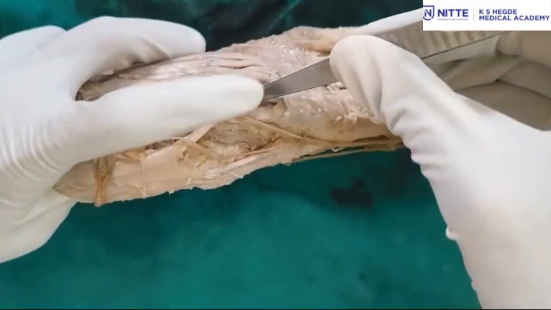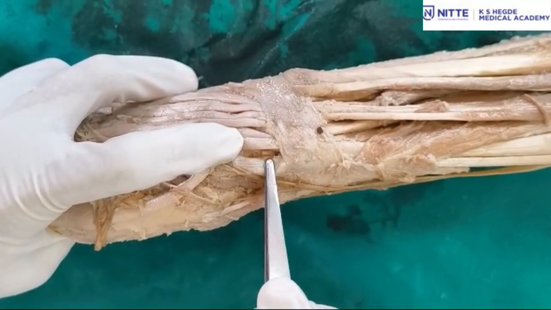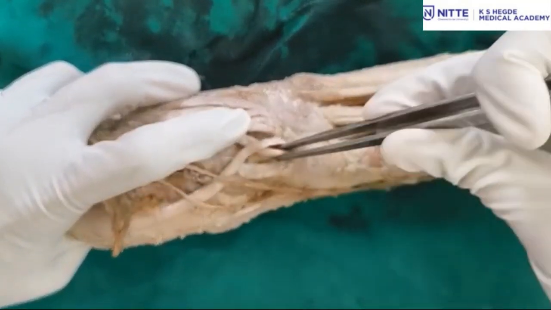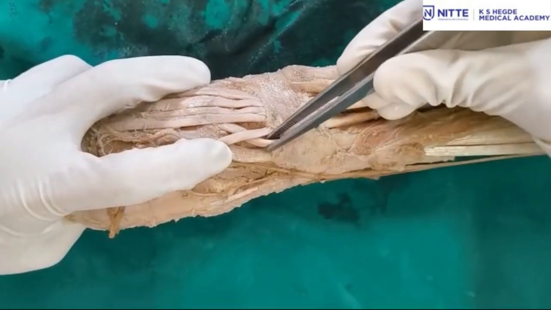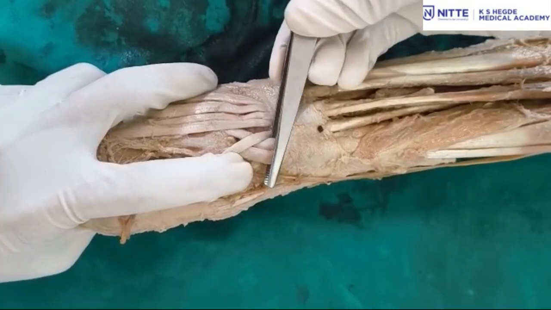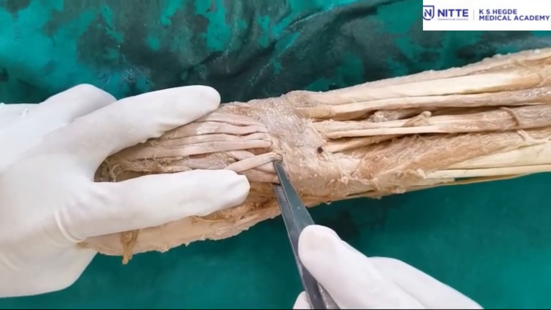In the second compartment, we have the tendon of extensor carpi radialis longus and extensor carpi radialis brevis. So these two muscle tendons are passing in the second compartment beneath the extensor retinaculum, as you can see here.